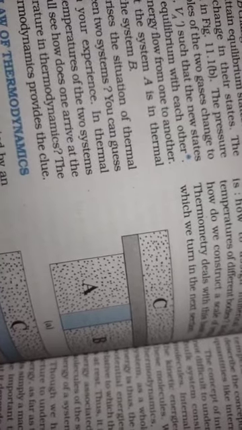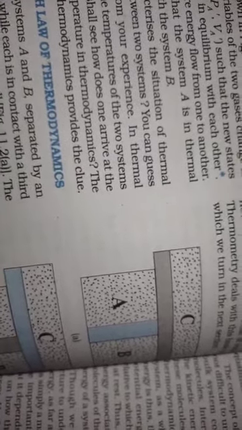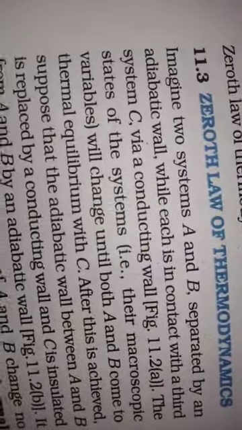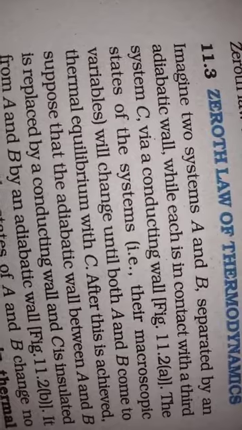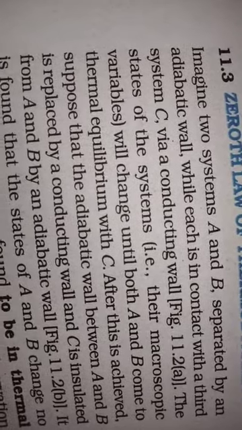What characterizes the situation of thermal equilibrium between two systems? You can guess the answer from your experience. In thermal equilibrium, the temperatures of the two systems are equal. We shall see how one arrives at the concept of temperature in thermodynamics. The zeroth law of thermodynamics provides the clue. Zeroth law of thermodynamics.